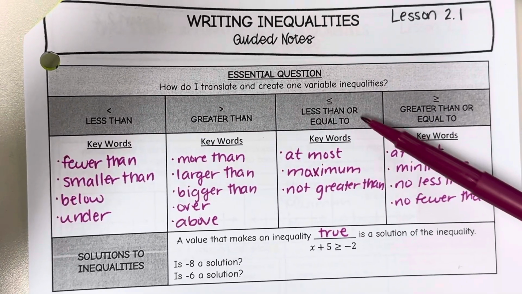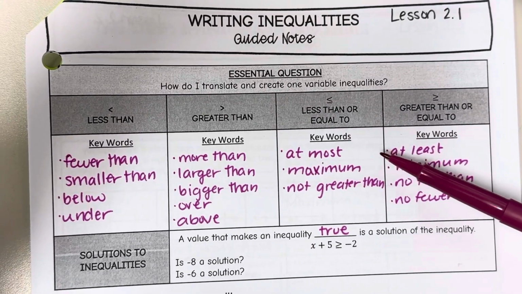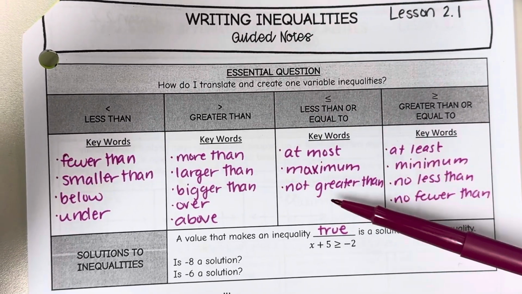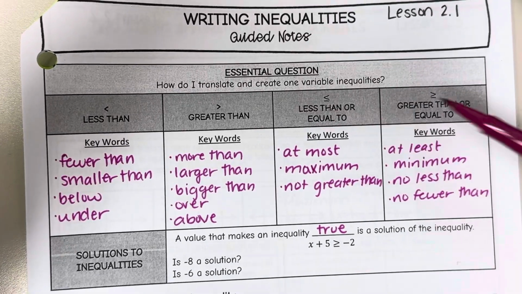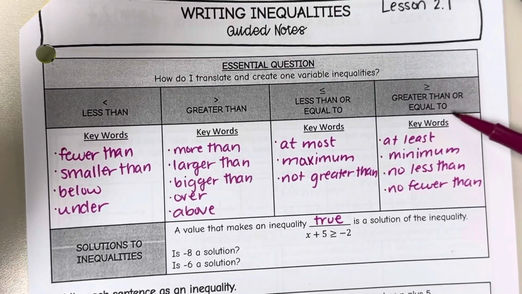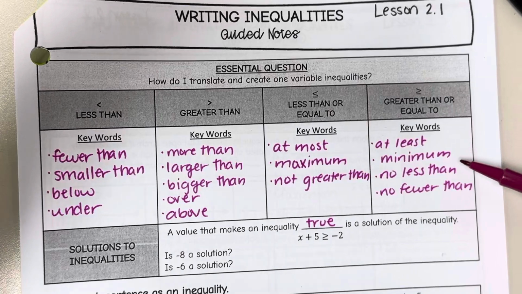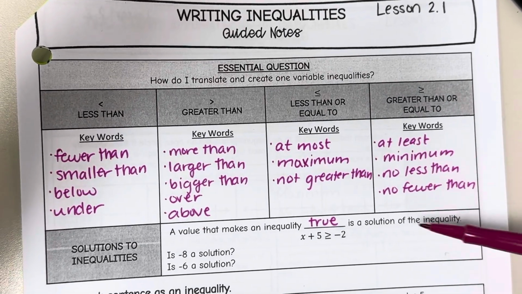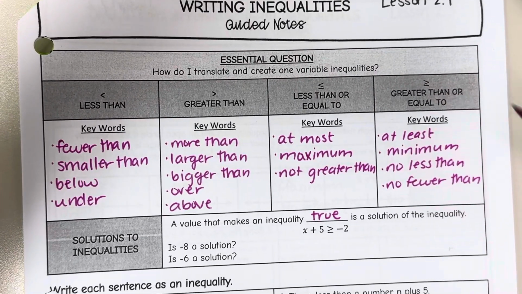Less than or equal to, these are keywords right here. At most, maximum, not greater than. Again, keywords that can tell you you're using this symbol. Then greater than or equal to, so at least, minimum, no less than, no fewer than. Again, keywords that mean greater than or equal to.